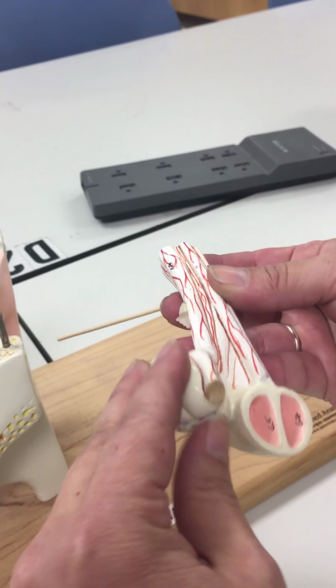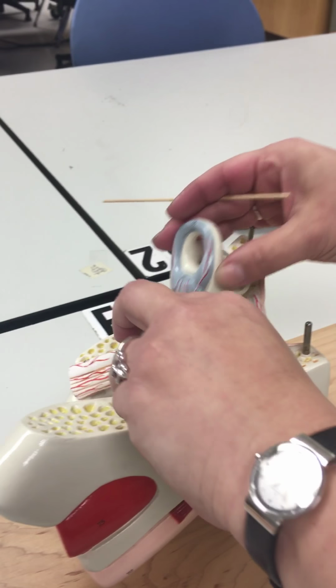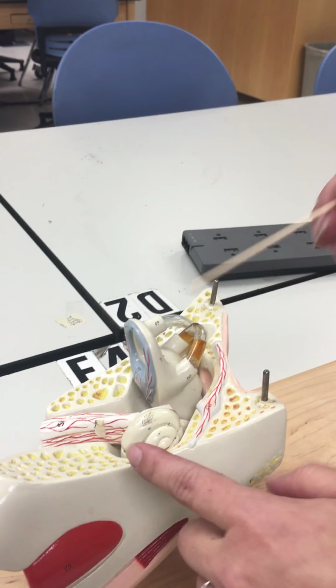So that's part of the cochlea there, and then this is all part of the vestibule and the semicircular canals. So this side has to do with balance, this side has to do with hearing.